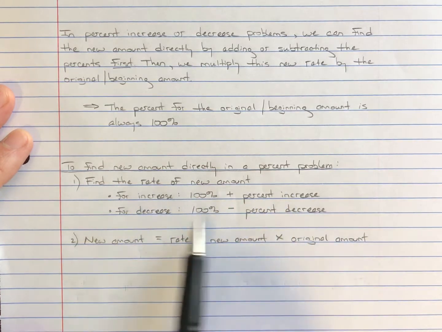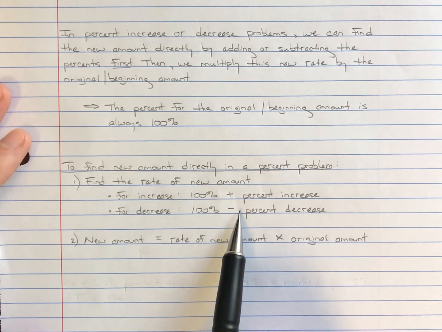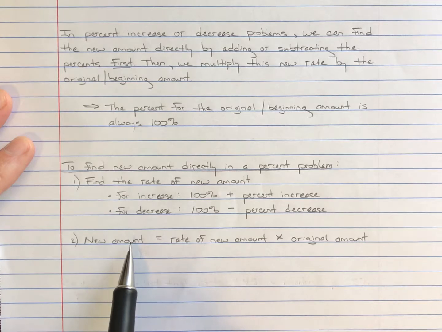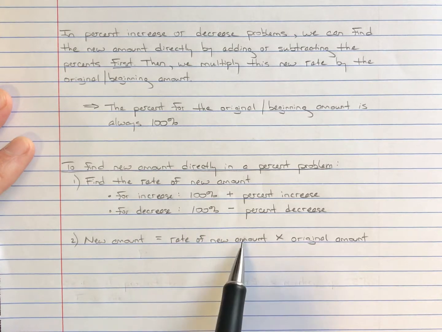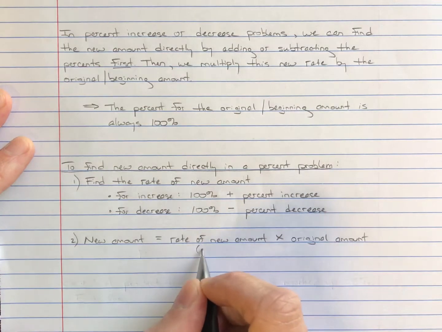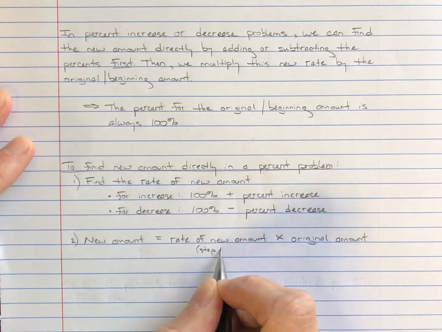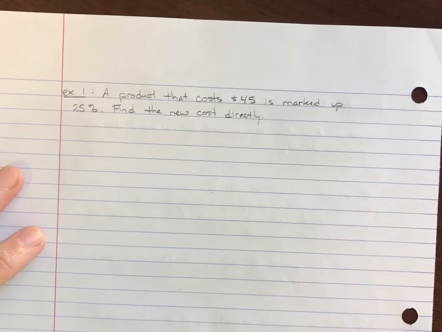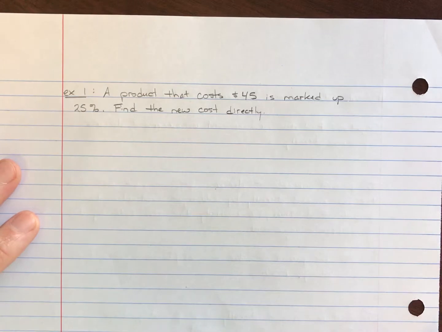So we've done the math with the percent here by adding or subtracting the percent first, and then it's simply the new amount is equal to the rate of the new amount, what comes out of step 1, times the original amount. All right, a fair amount there. Let's take a look at some examples. I think it'll help it make a lot more sense. Okay, I've already written these up. I've turned the page to have a bit more space.